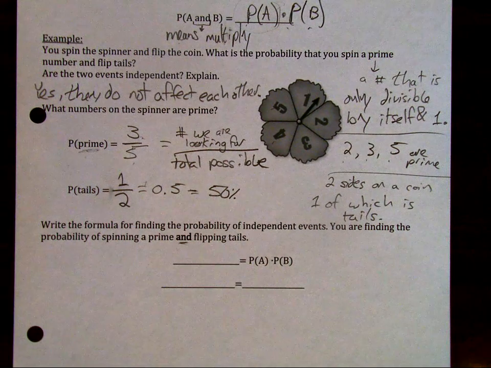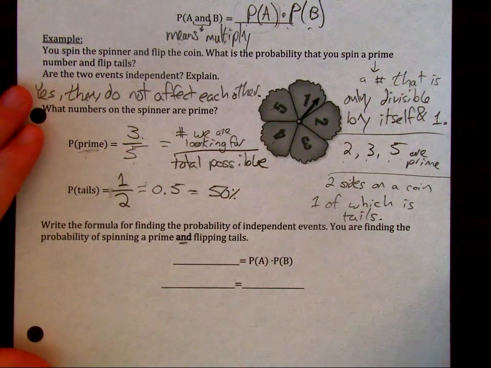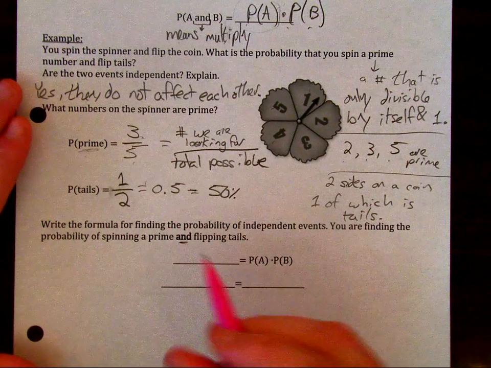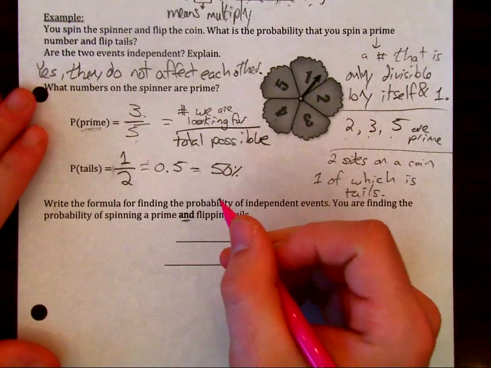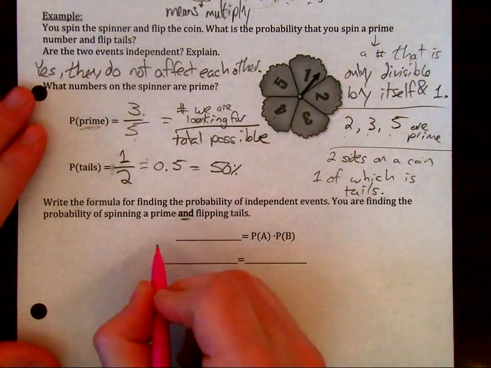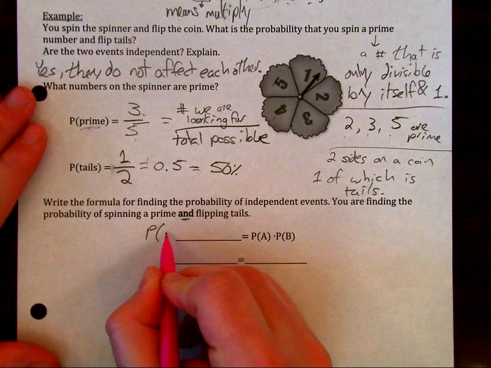So again, we can write it like this. You can write the word "and," or you can write the symbol. Does anyone know what this symbol is called? Let me write this down. Does anyone know what this symbol is called?